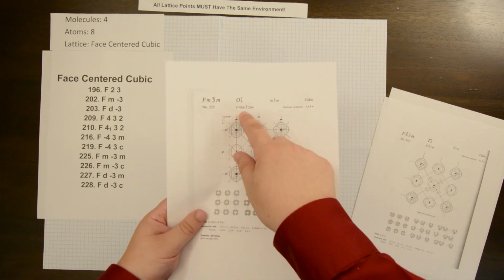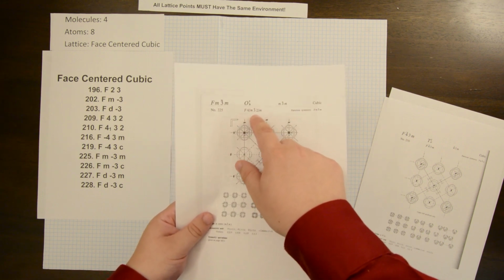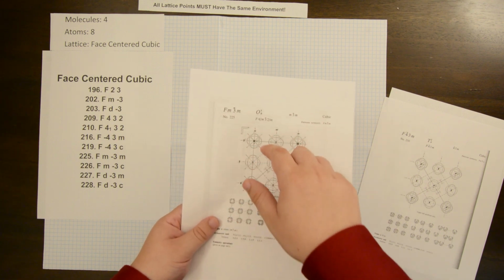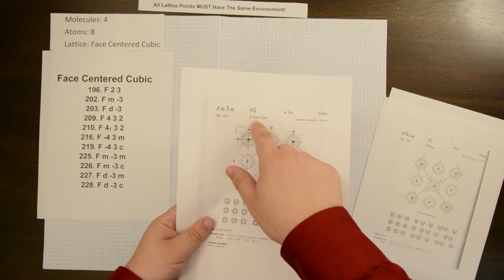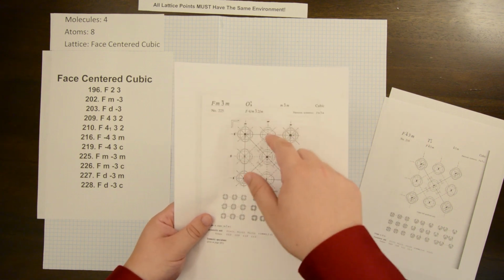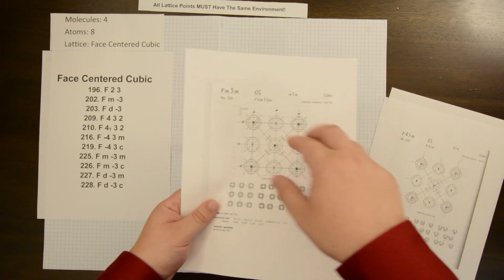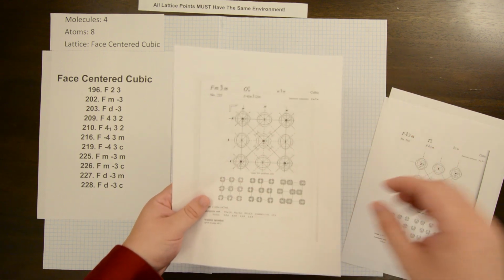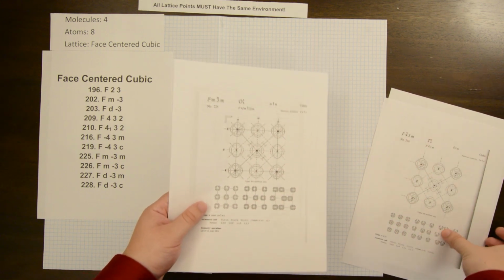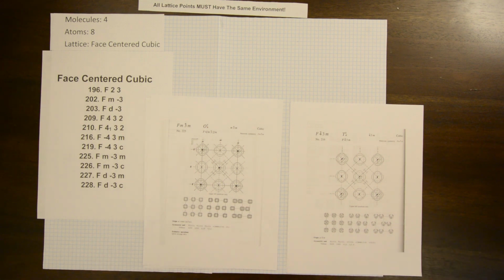The full description of the name here is F4 over M bar 3 2 over M. And what all that means is that the 4-fold has a mirror plane that's perpendicular to it, the 2-fold also has a mirror plane that's perpendicular to it, and also there's an inverted 3-fold. And that occurs at every lattice point. 3D space gets complicated. But that means that we have 2 remaining candidates.